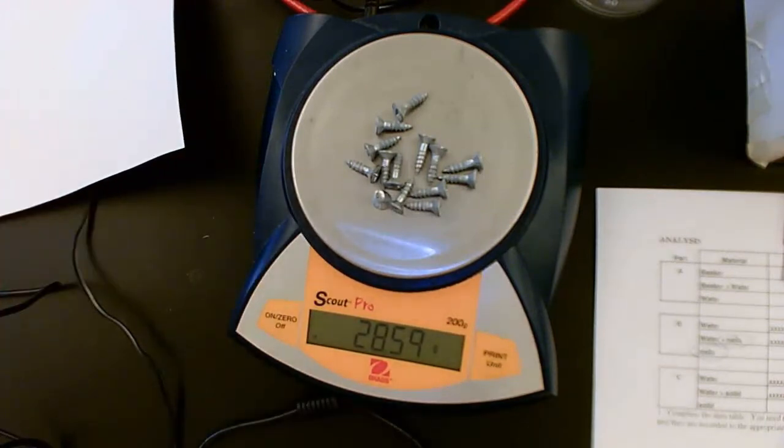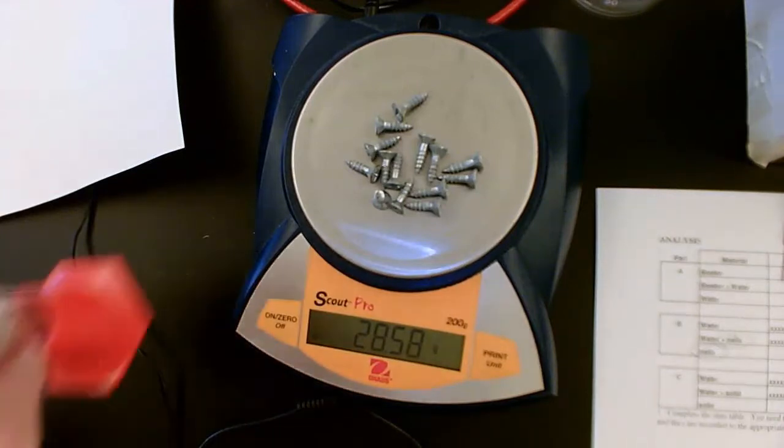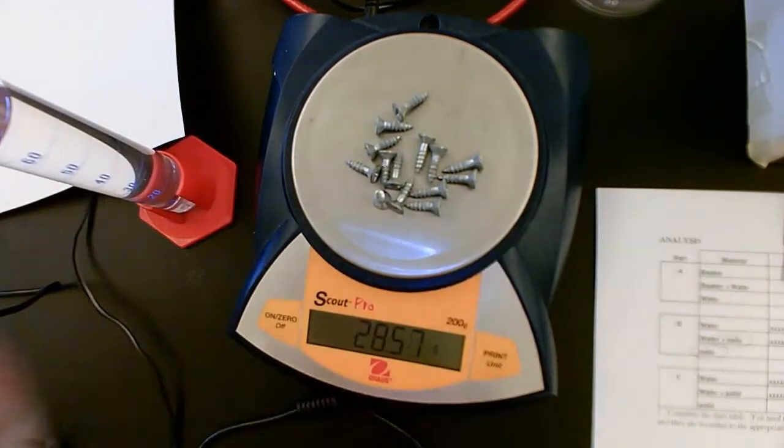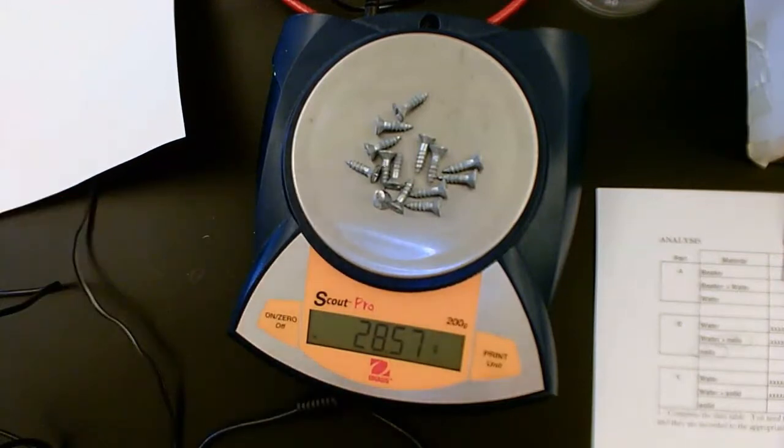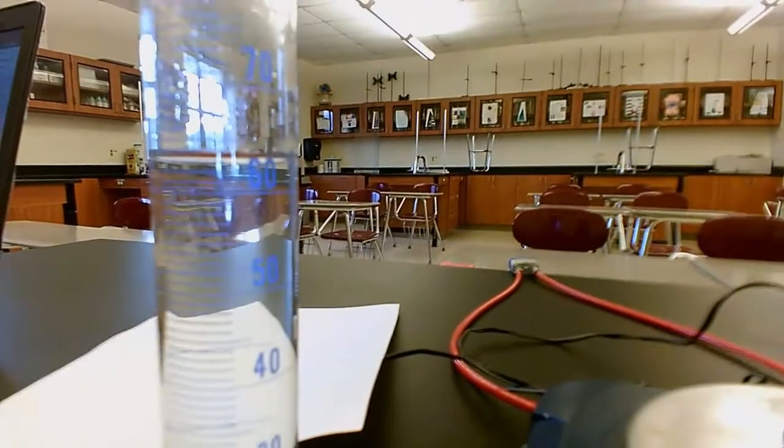The next thing we have to do is put some water in a graduated cylinder, and we're going to take a reading. All right. So we're going to take a reading off this graduated cylinder, and I know it's hard to see right now. We'll fix that.